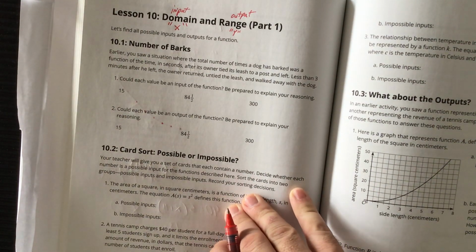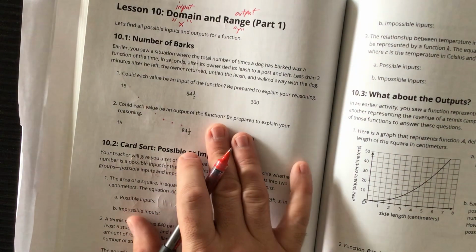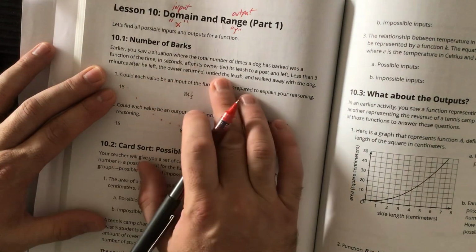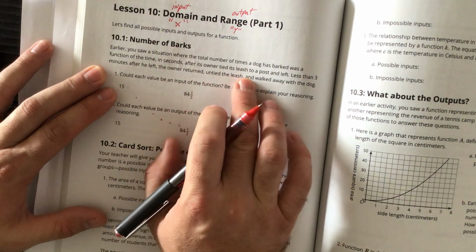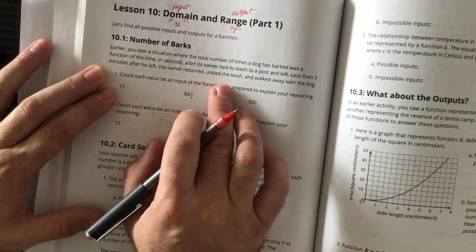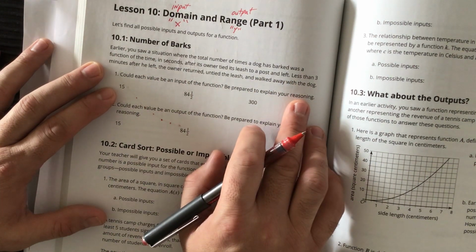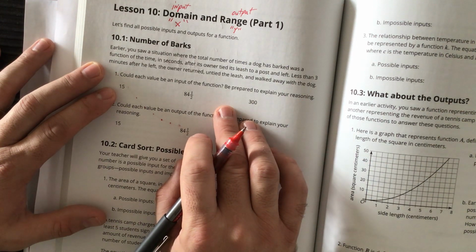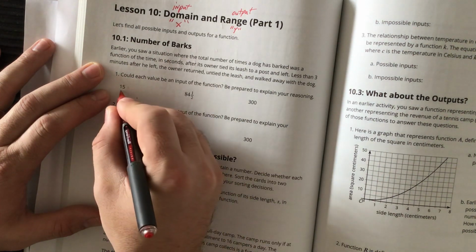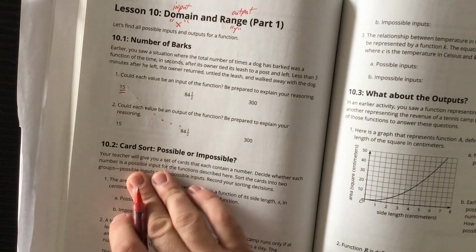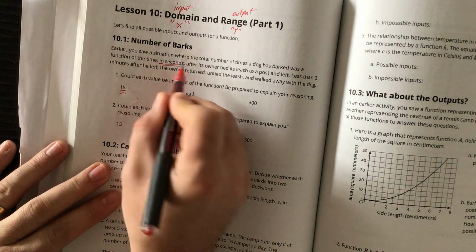So as earlier you saw a situation for the total number of times a dog has barked as a function of time in seconds after its owner tied its leash to a post and left. Less than 3 minutes after he left, the owner returned, untied the leash, and walked away with the dog. Could each value be an input for the function? Be prepared to explain. So could 15 be an input? Remember, input was the number of seconds.